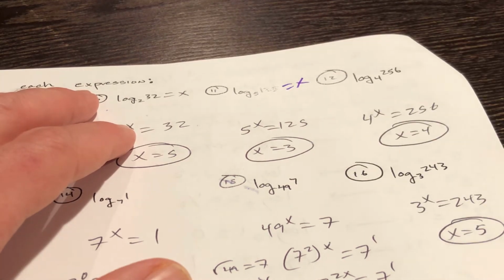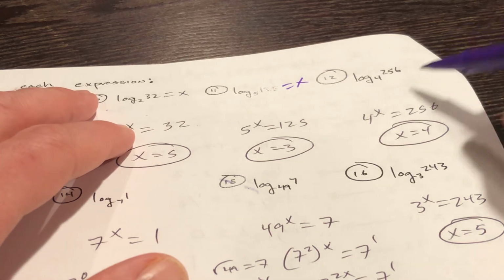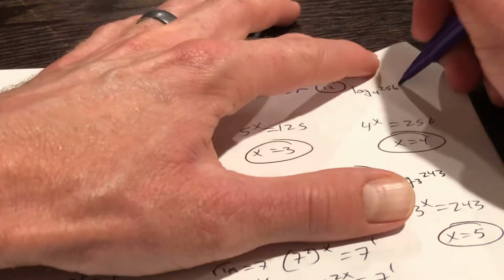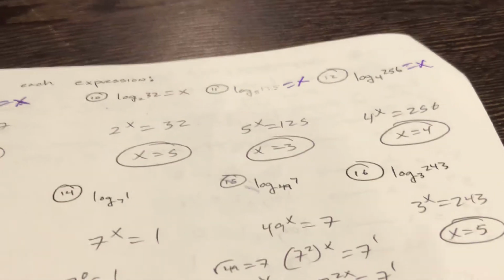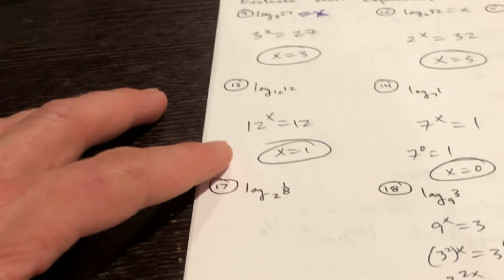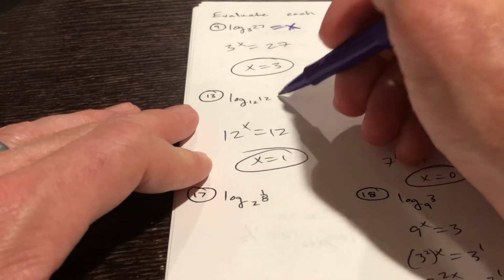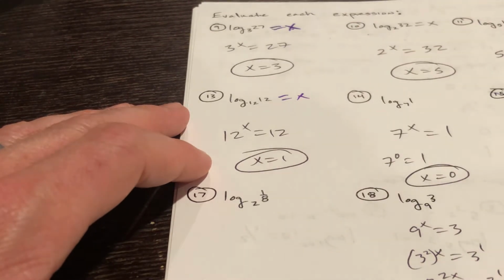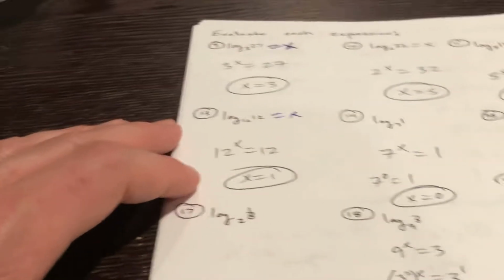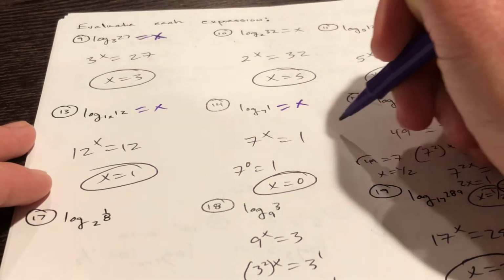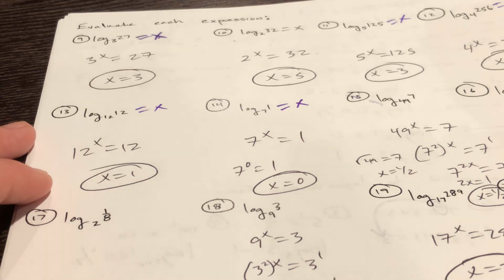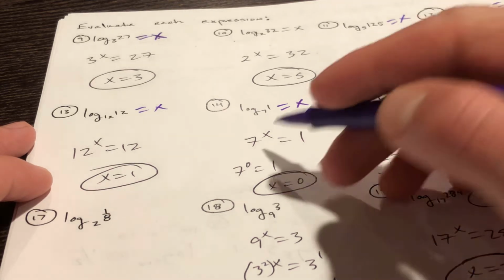For most of these, we'll do some of them together on Thursday. 4 to the what power is equal to 256? That power is 4. 12 to the what power is equal to 12? That power is 1. Here's an exponent rule from pre-algebra. 7 to what power is 1? Well, x to the 0 power is 1. All right, so this power would have to be 0.